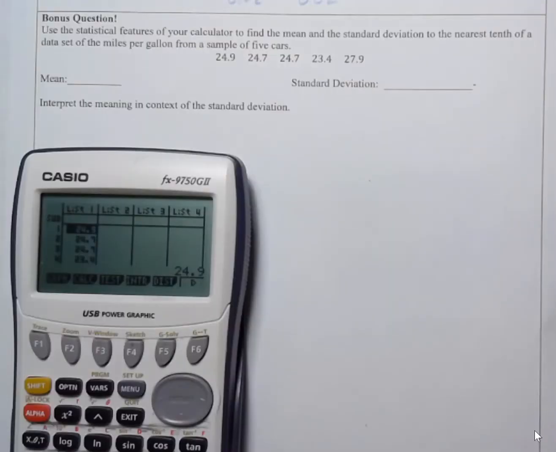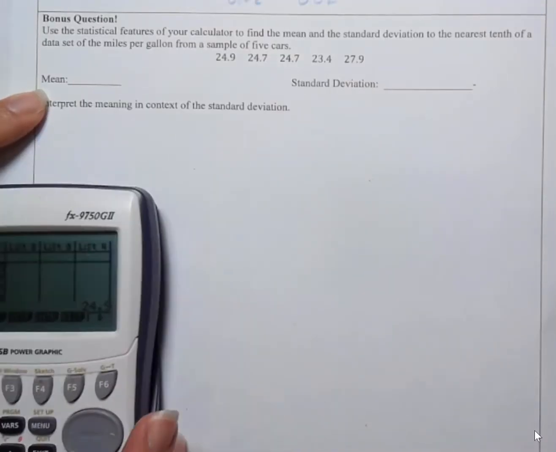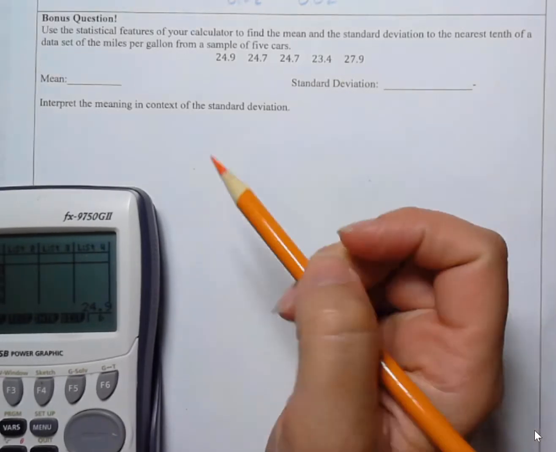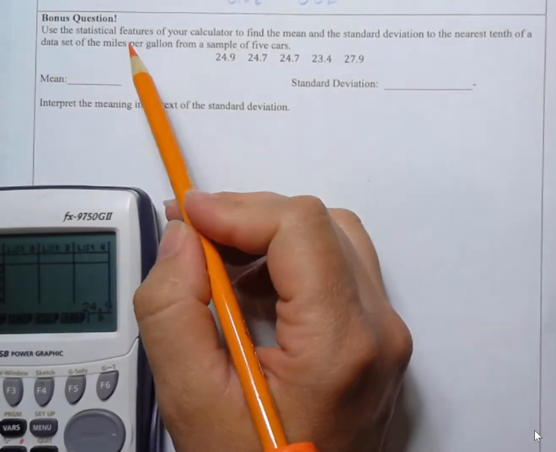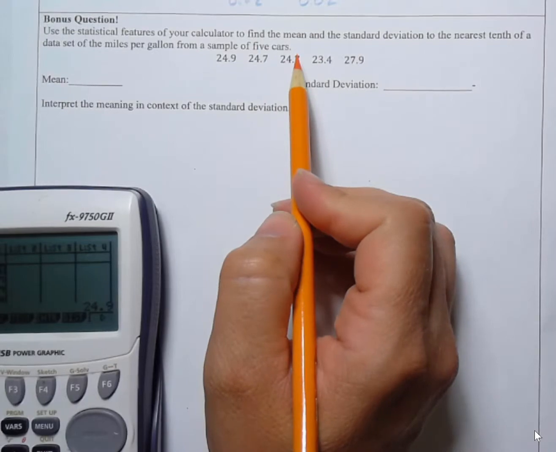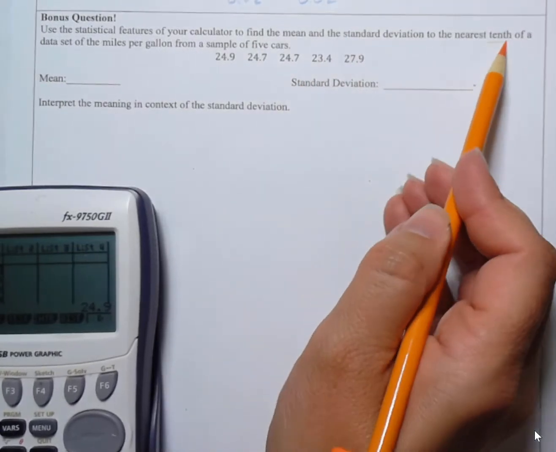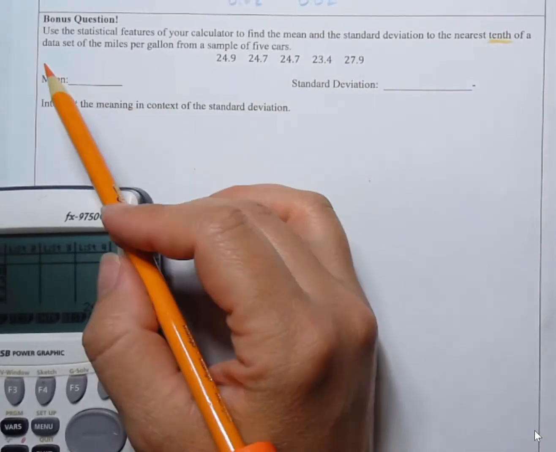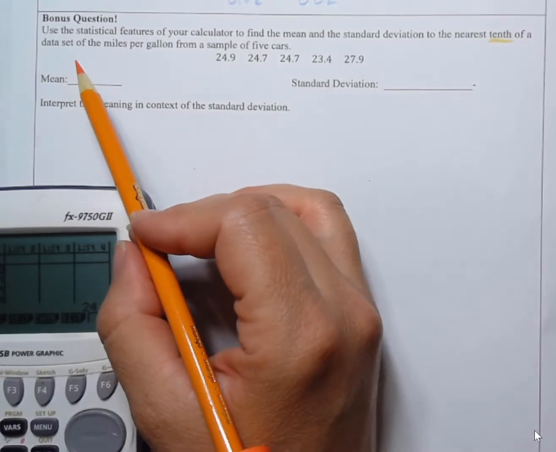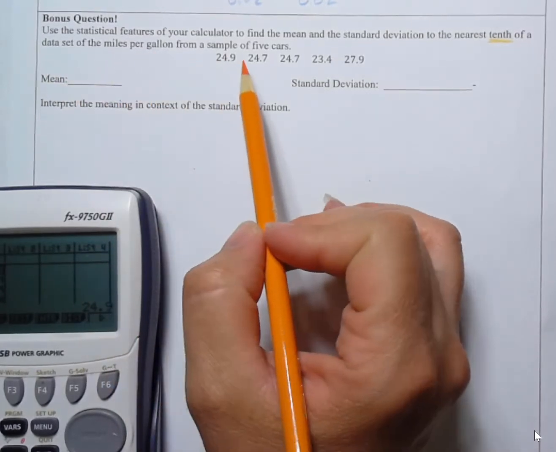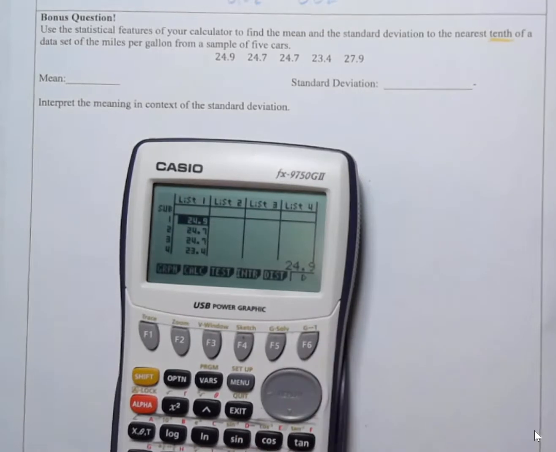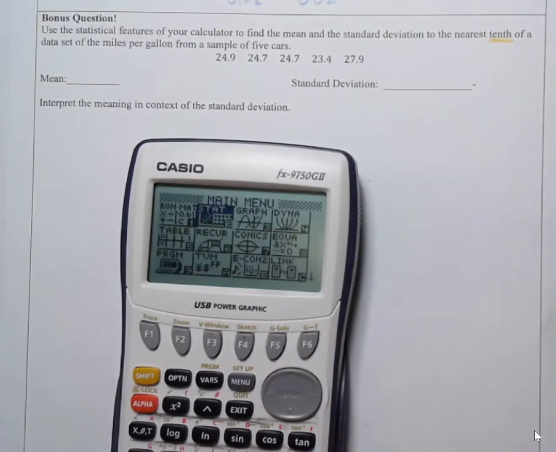We're going to look at the bonus from the midterm exam. So for the bonus question, it tells you to use the statistical features of your calculator to find the mean and the standard deviation to the nearest tenth of a data set of the miles per gallon from a sample of 5 cars.